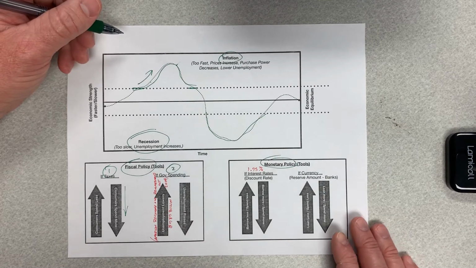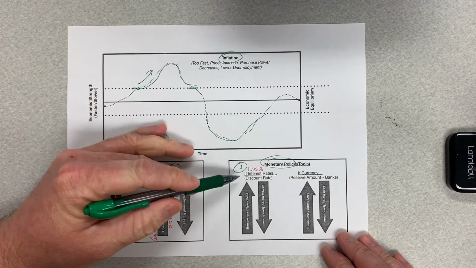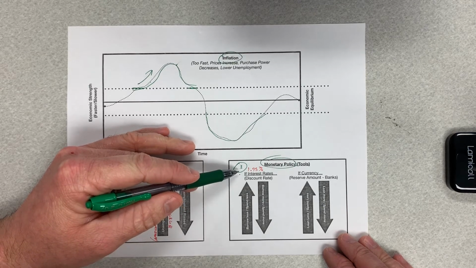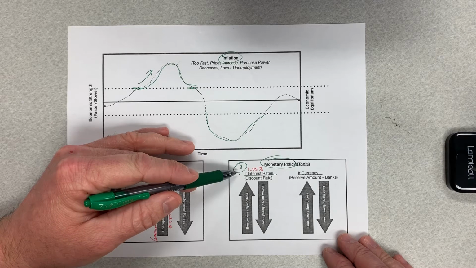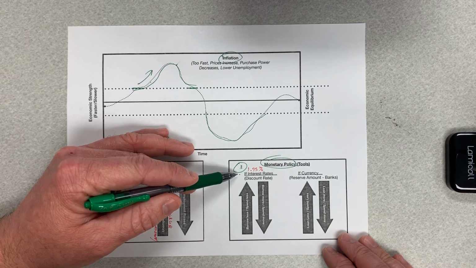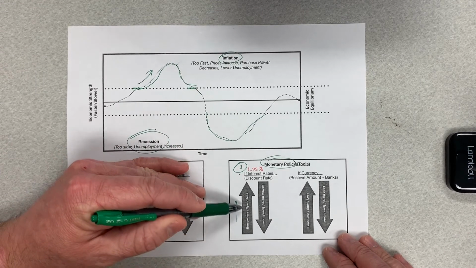On the monetary side, we also have two tools. We have interest rates. So currently, the Fed interest rate is 1.75%. If people go to borrow money from banks or they want to buy a home, the mortgage company that they want to borrow money from is going to charge them an interest rate. The lower the interest rate, the more likely people are to borrow money, and the more money they'll borrow. If they have the money, they spend it. It's the same principle. So if the interest rates go up, then people borrow less and spend less.